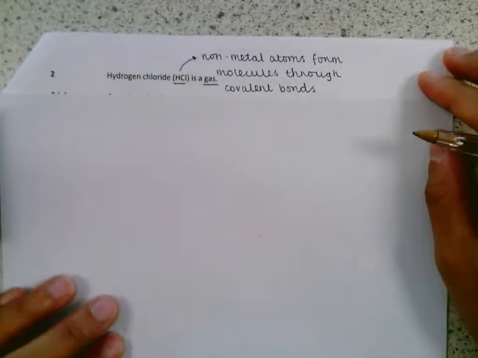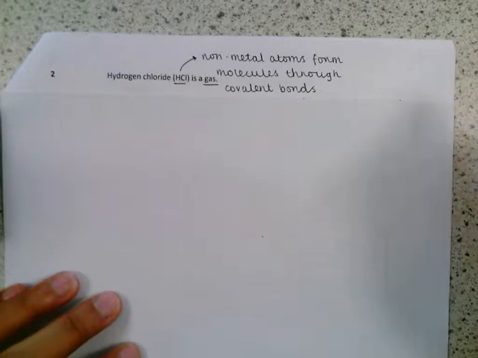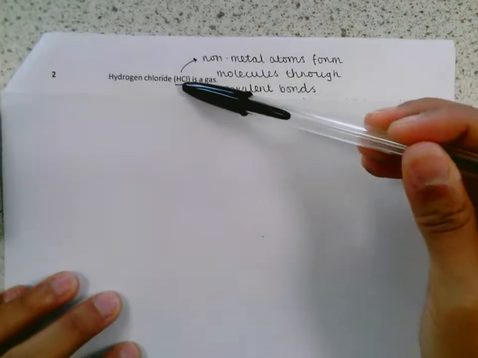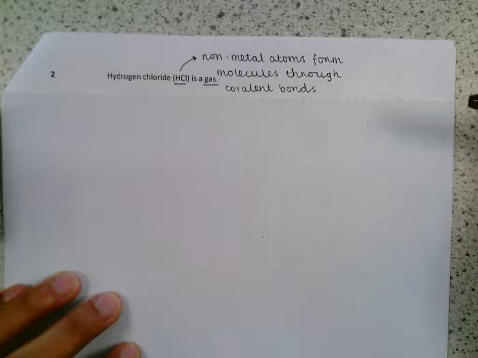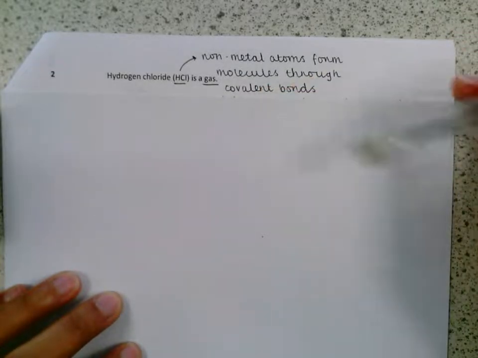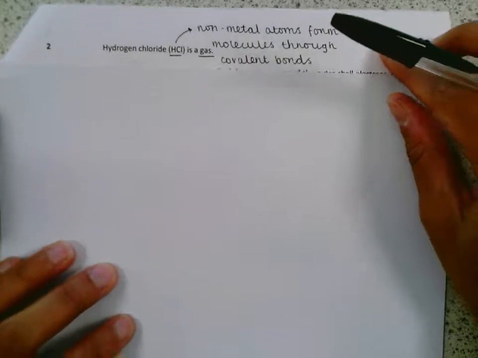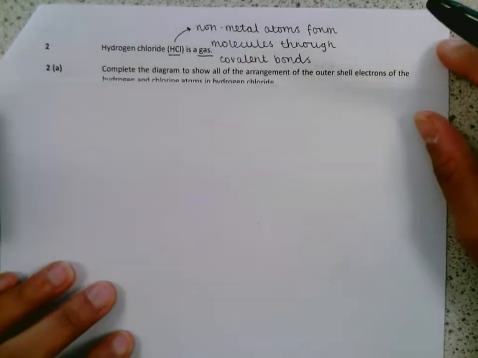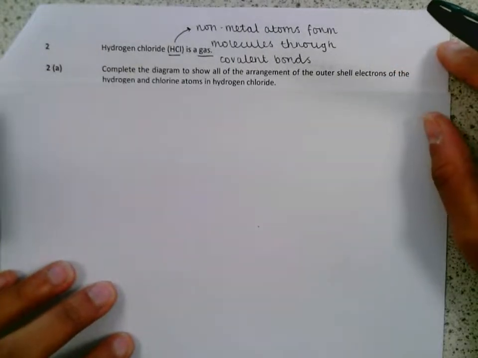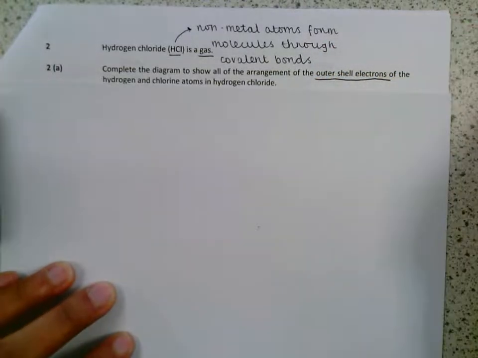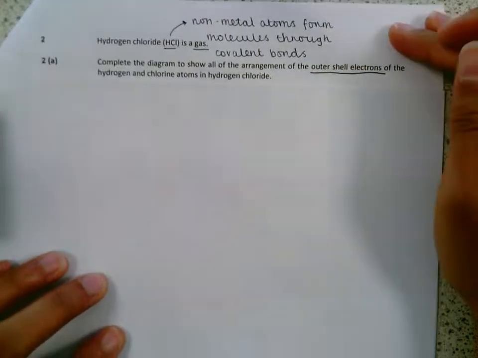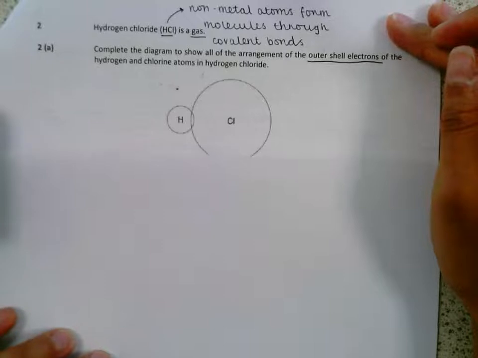Next, hydrogen chloride, HCl, is a gas. Now, hydrogen and chlorine, they're both non-metal atoms, so because they are non-metal atoms and they're bonded together, the bond is a covalent bond and they form a molecule. They want us to complete the diagram to show all of the arrangement of the outer shell electrons of the hydrogen and chlorine atoms in hydrogen chloride.